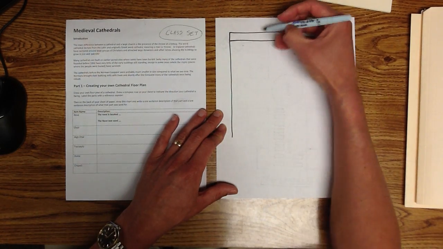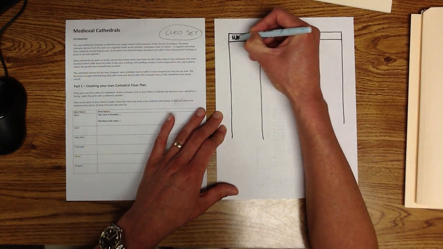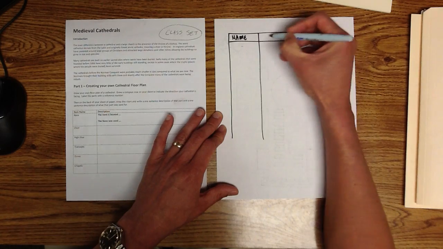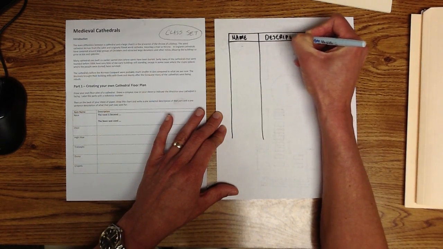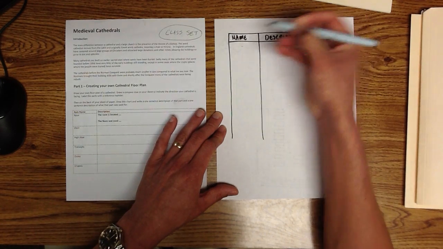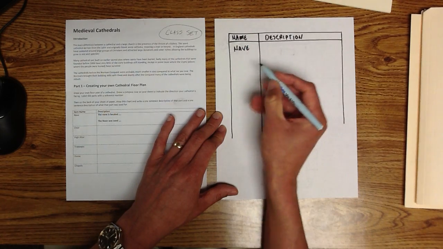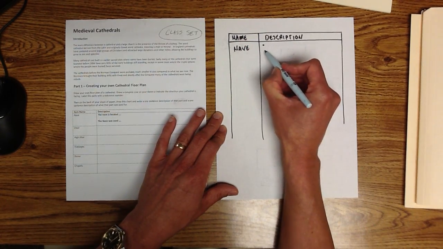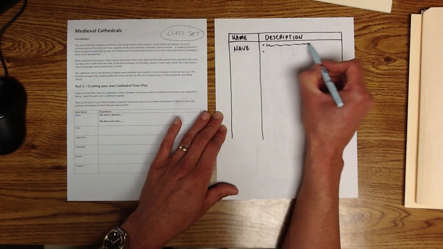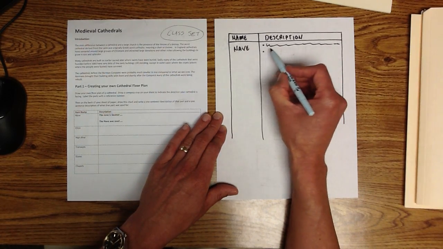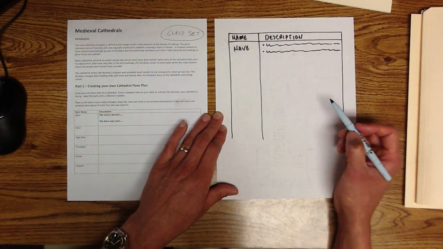Okay, so I've got name and description. Okay, and the first thing I've got is the nave. So I'm going to label that. And what I need to write over here are two things. First thing is where the nave is located in the church, and then what the nave is used for. So what is the purpose of the nave?